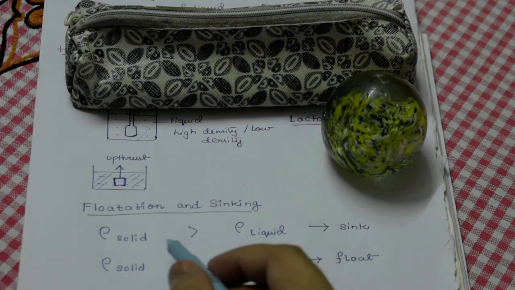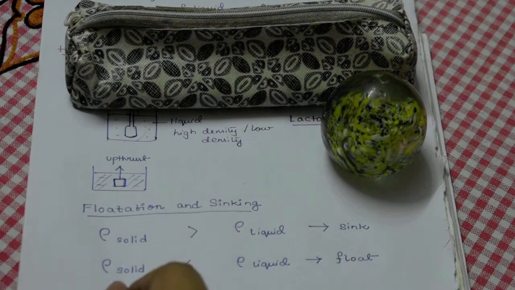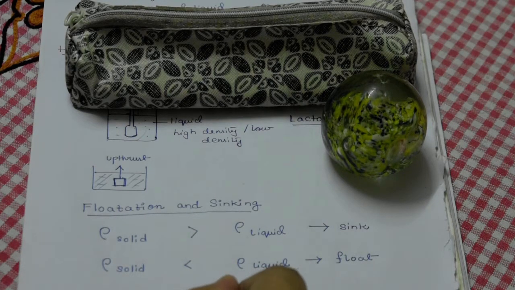Remember that just because a solid is sinking in one liquid does not mean that it will sink in all liquids. Okay, it all depends upon the density. A lead shot will sink in water, but if you take the same lead shot, you shall find that it will float in mercury. So it all depends upon what is the fluid or what is the liquid in which we are trying to find it out.